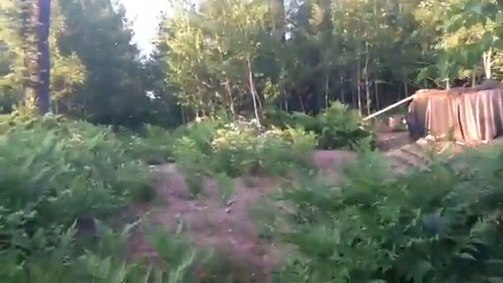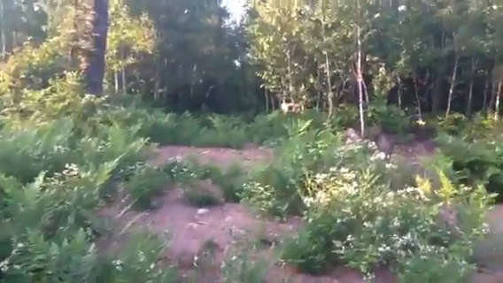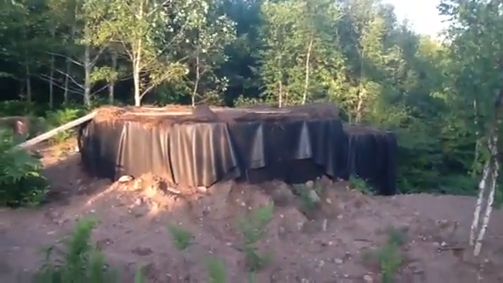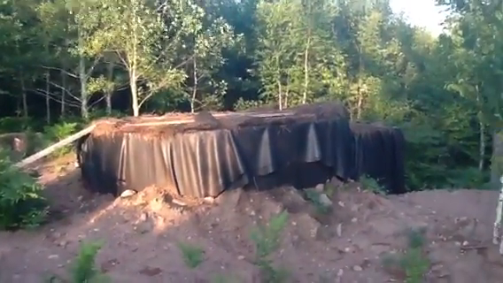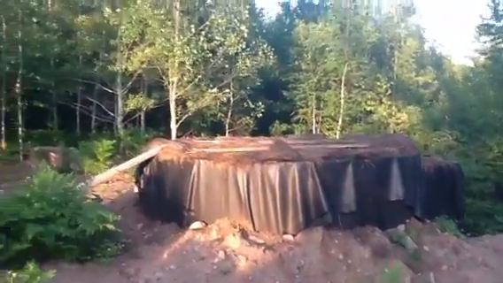It's like a beautiful Eden with lots of flies and mosquitoes and wood ticks. There's our root cellar that we need to get at least 4 dump truck loads of dirt to cover over. So there's a lot of work left to do on that yet.